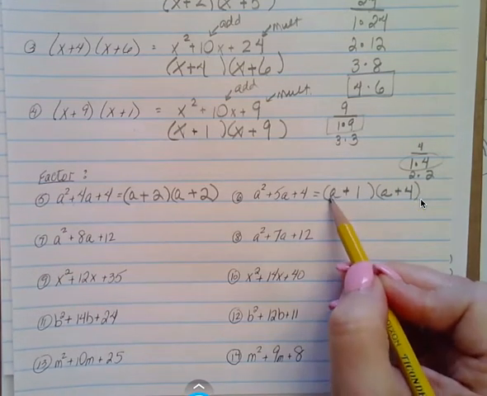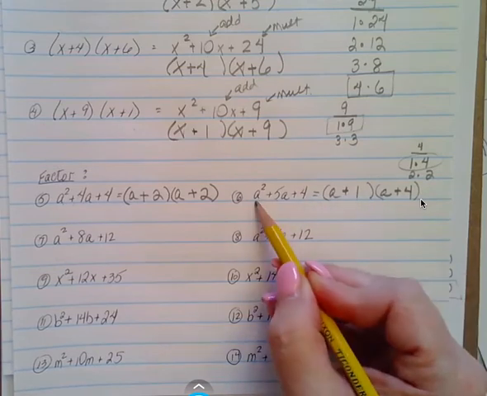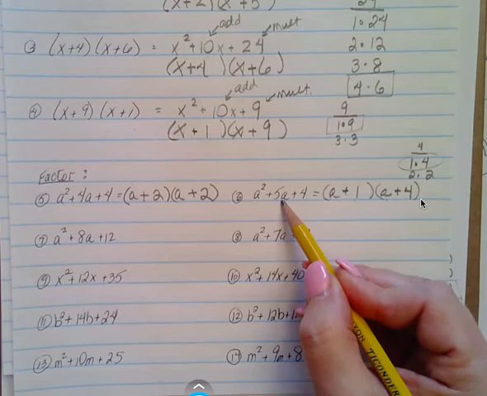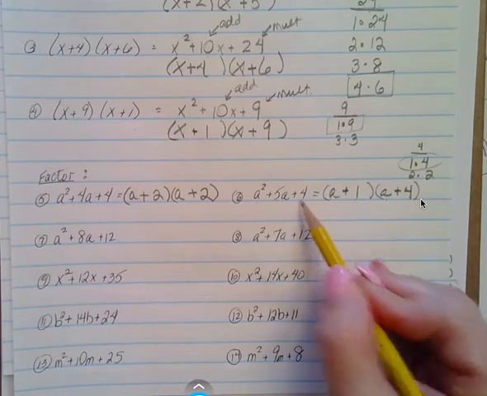And if we multiply this out, there's your a squared. 4a plus 1a is 5a, and 1 times 4 is 4.